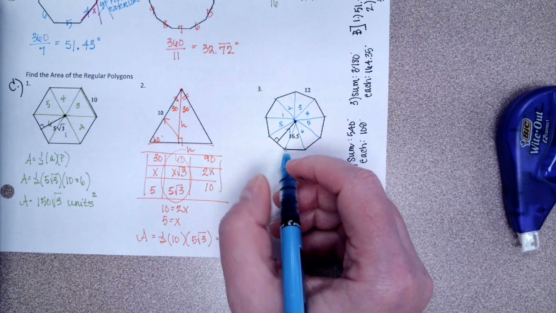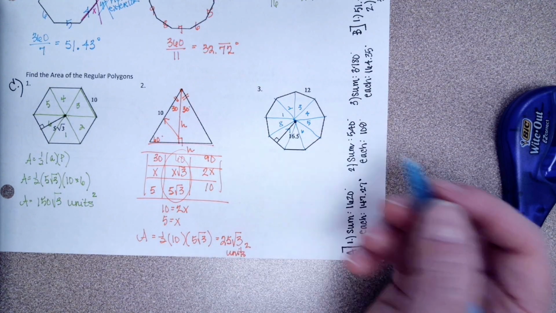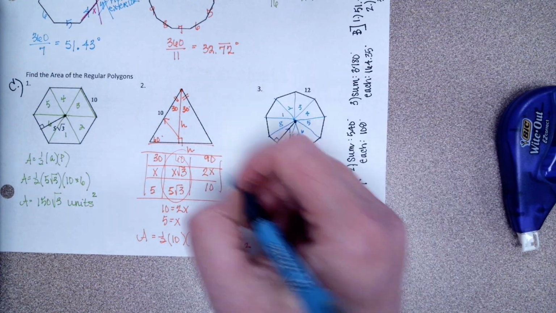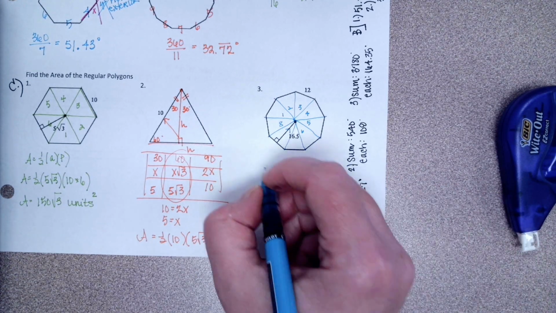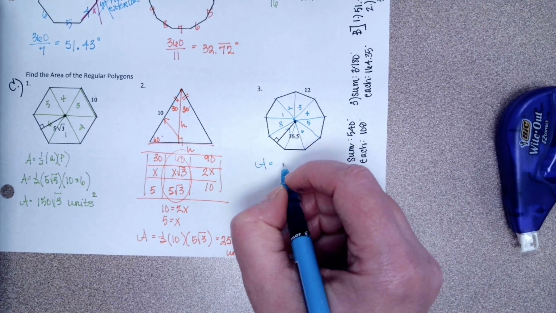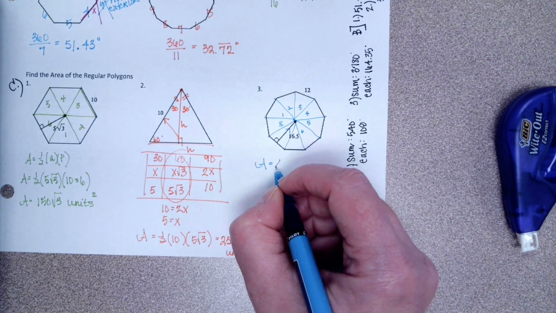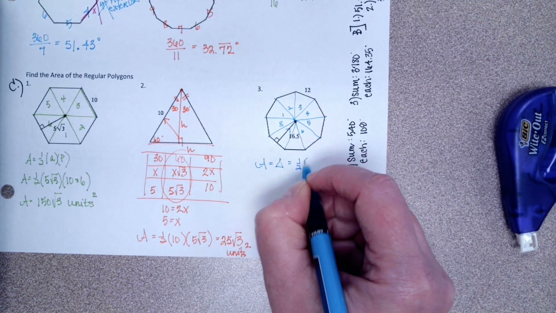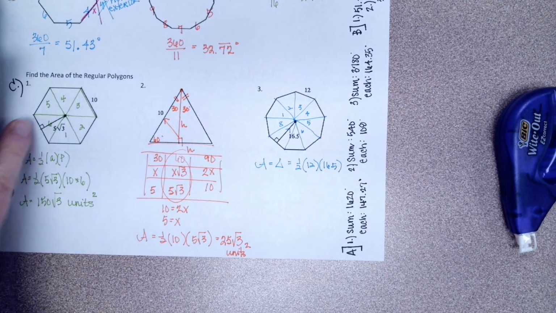So the same thing, guys. If I've got an apothem and I've got a side length, I can either go ahead and find the area of the triangle, or I can use the other formula, 1/2 times the apothem times the perimeter. So whatever you'd like to do. So area is going to be equal to, let's just do the triangle this time. The area of a triangle would be equal to 1/2. Your base is going to be 12, and your height is going to be 16.5.